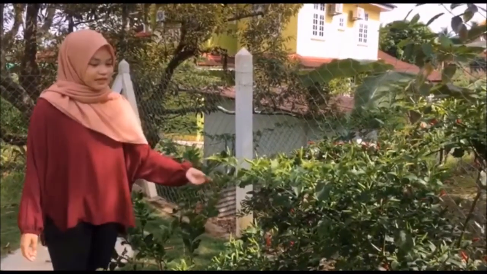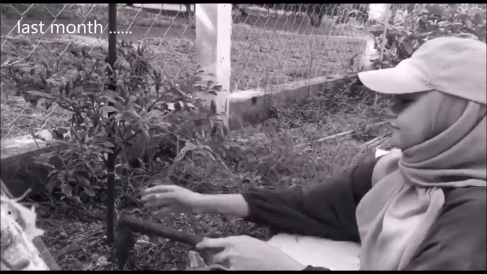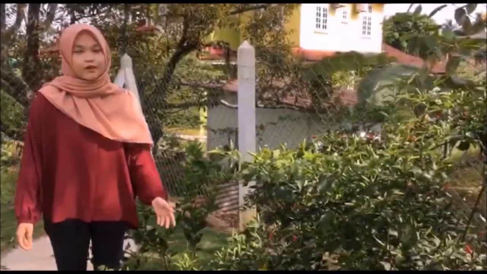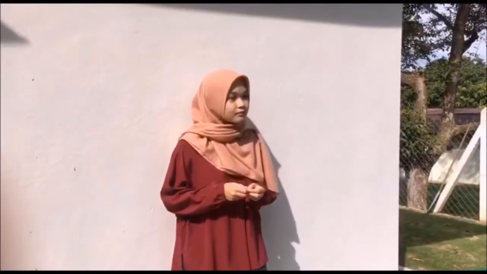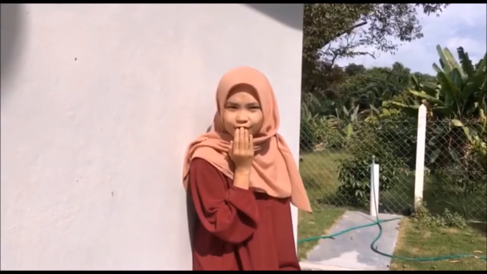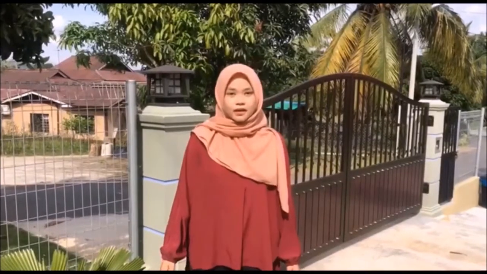I planted this plant last month, and this plant has already grown up. Hey! Is that my old friend? She looks taller than before. How can that happen? How?